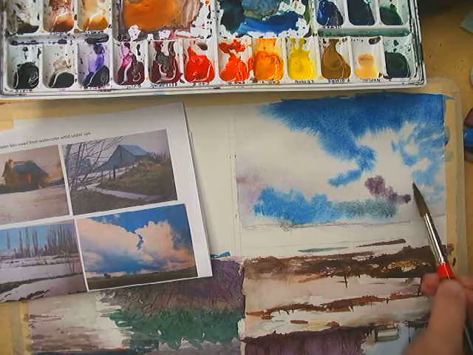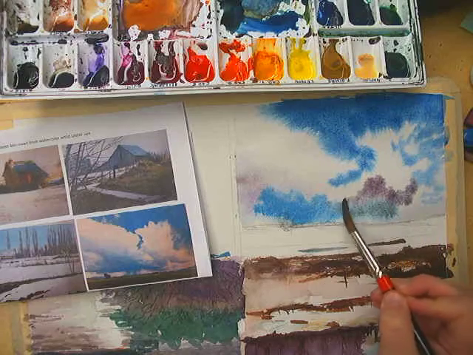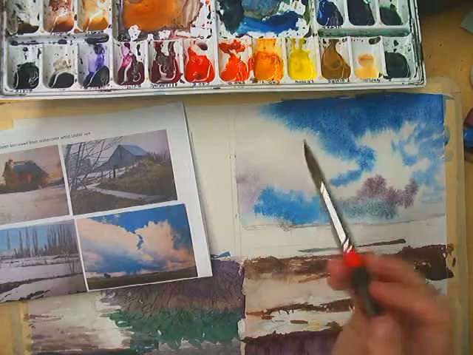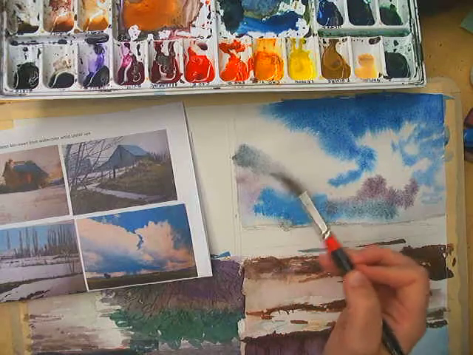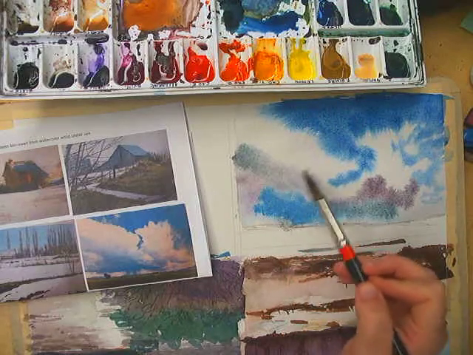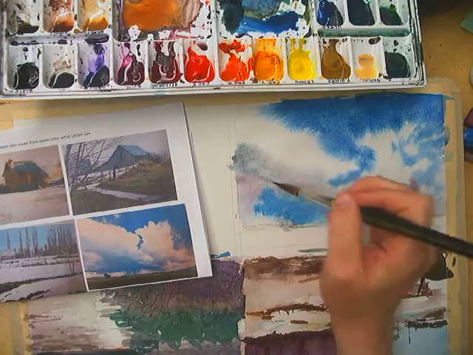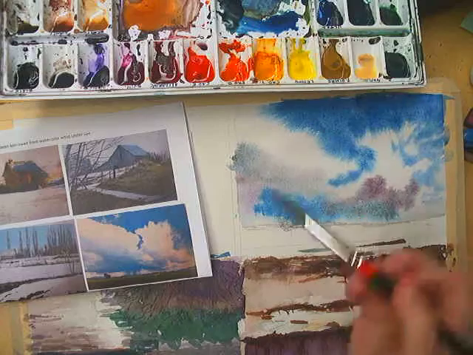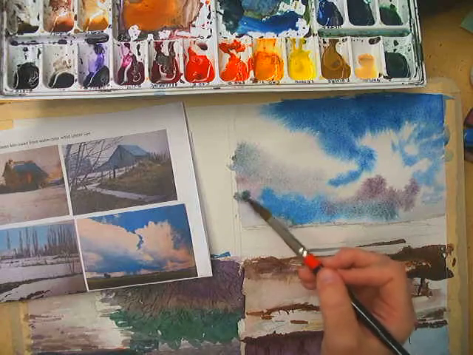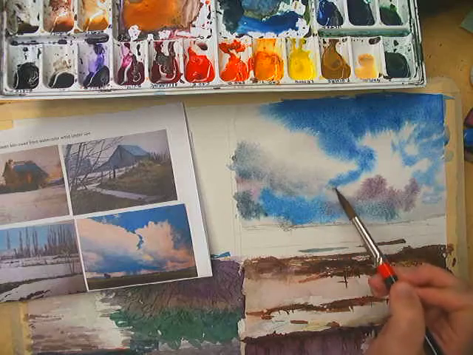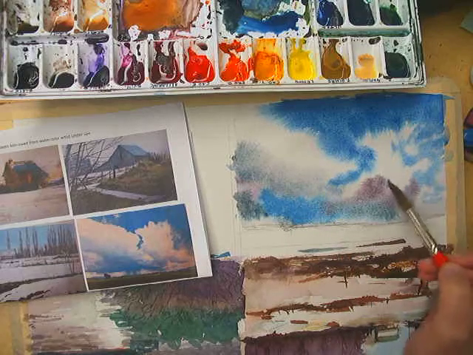Some of these clouds have shadows happening in them. It's just not a white shape. Light is still hitting it. There's still light and there's still shadow. That's the color I want. There we go. I forgot how I got that color now.